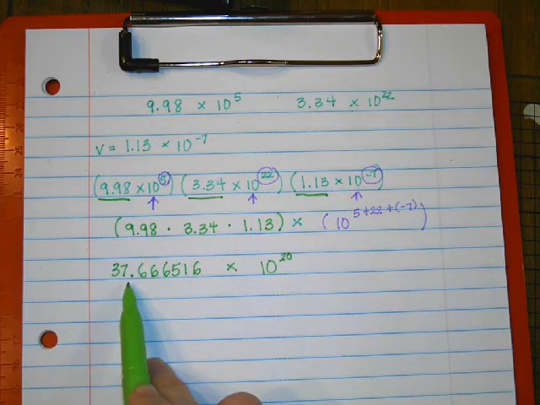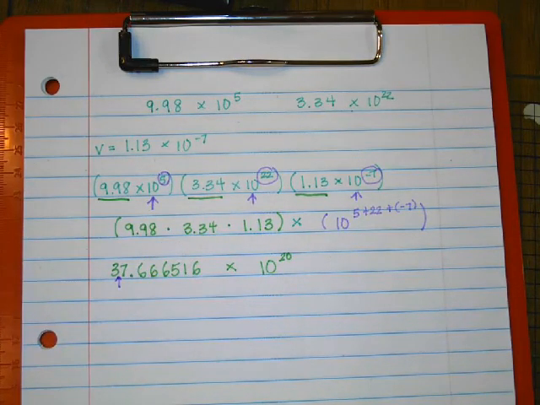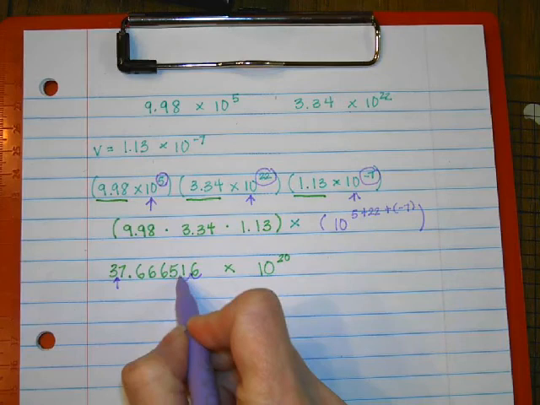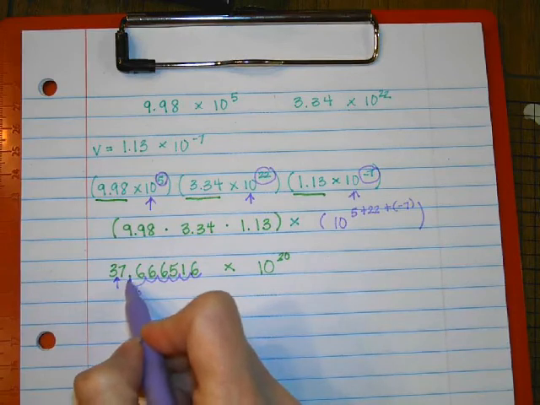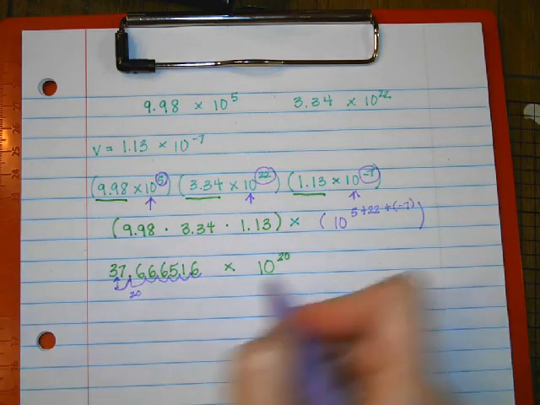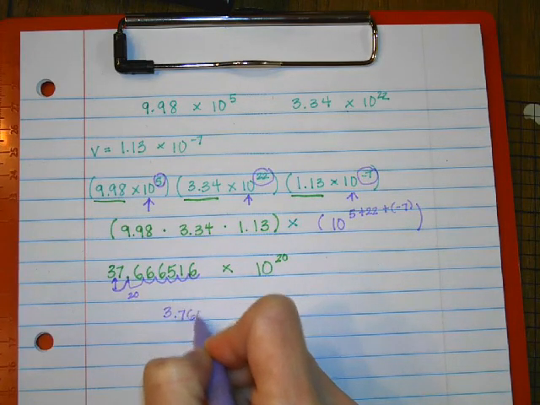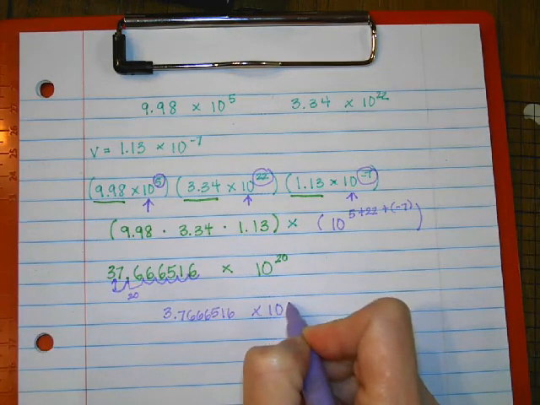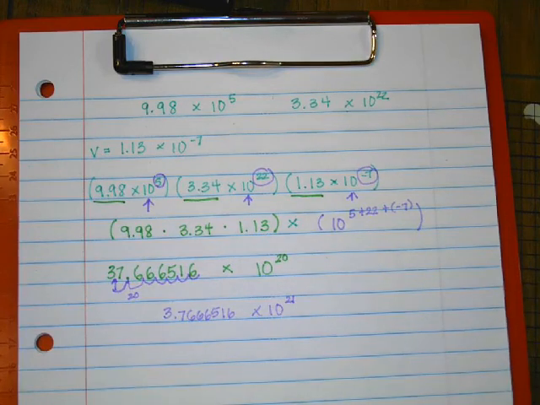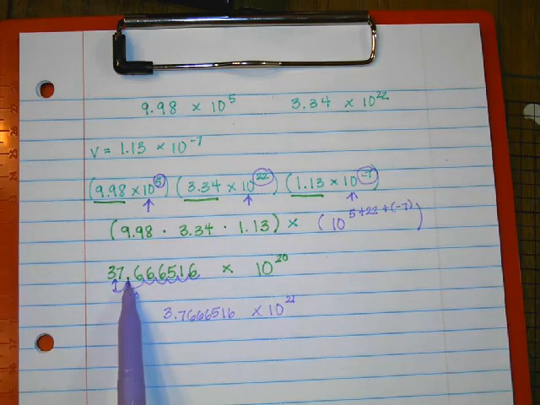But it is not in the correct spot. Remember, my decimal is supposed to be right in there. So if I had moved my decimal over, bam, bam, bam, bam, bam, bam, that represented 20. I need to move it over one more additional time. So one more than 20 would be 21. So 3.7666516, and since I had to move it over one additional spot, it becomes 21. Again, this means my decimal had been moved over 20 spaces to get to here, and I need to move one more additional space to get it into the correct spot.